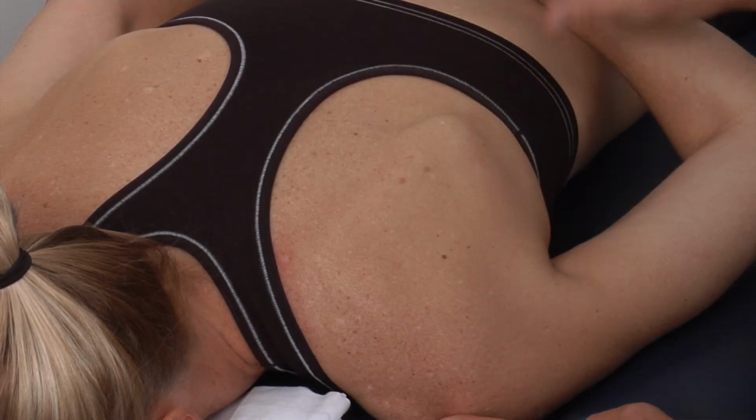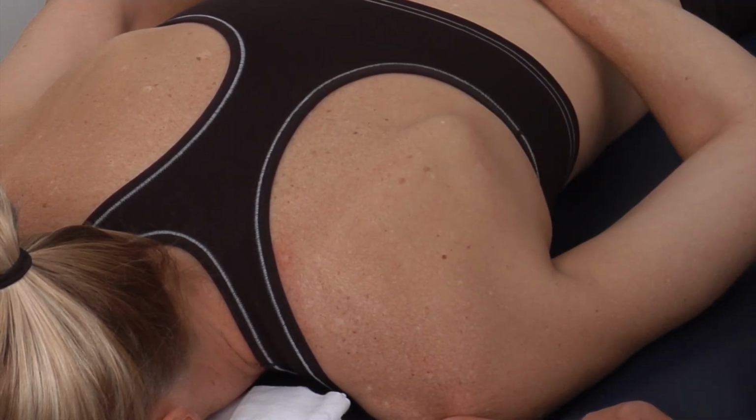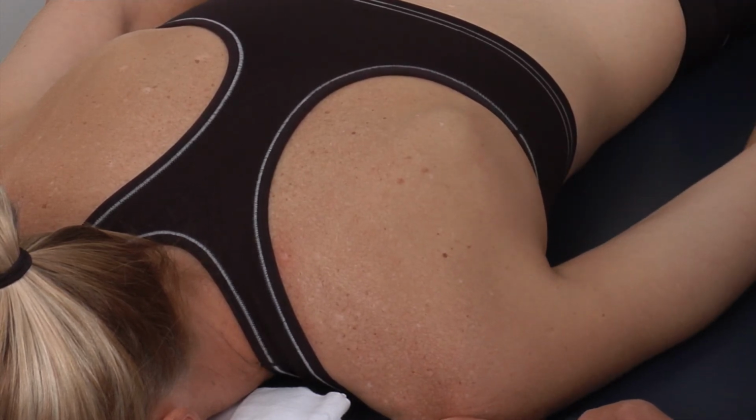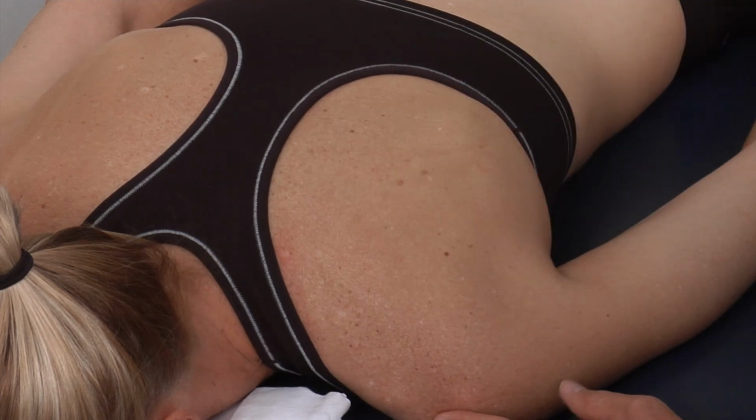Just know, in the clinical setting, you will not be able to do this with 99% of your shoulder patients. They will not like this position. So on the exam, you'll need to do it in this position.